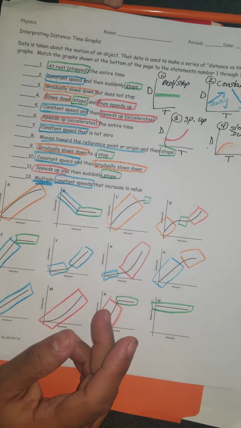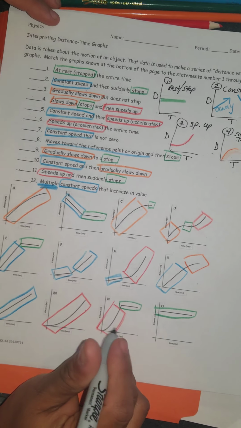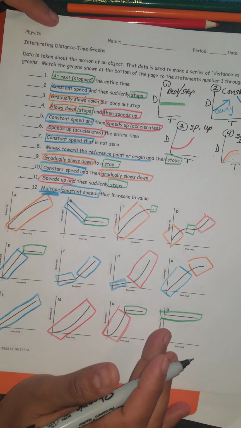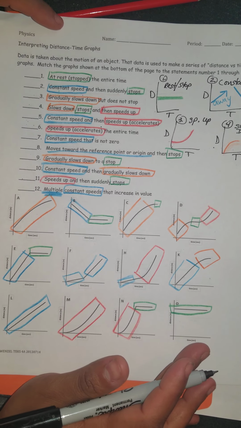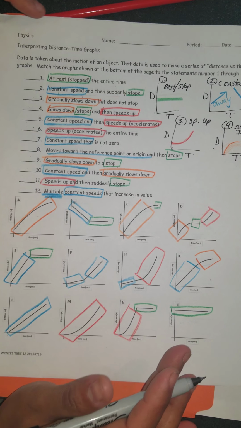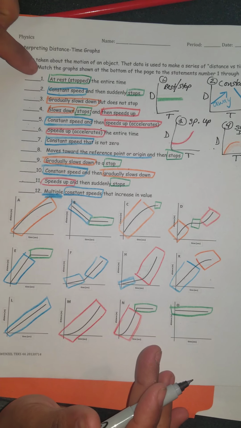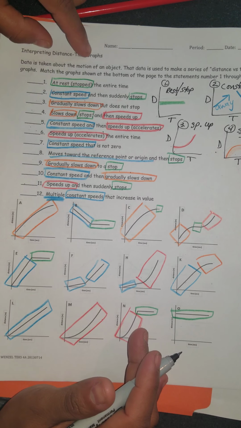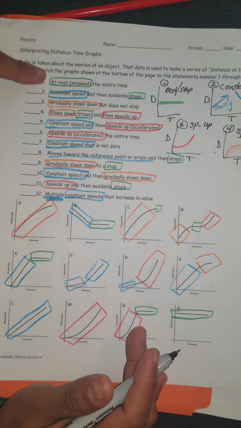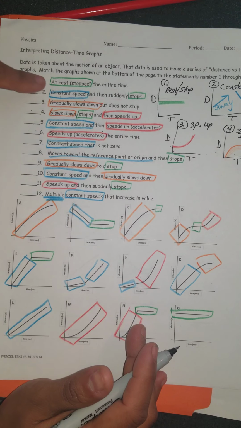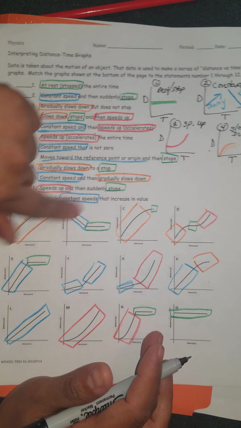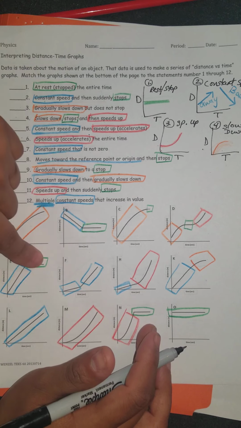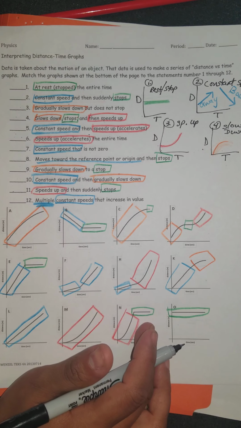Now I'm going to move my colors out of the way. I'm going to get back to my pen, and here's where the magic comes in. I'm telling you, it's mind-blowing. Let's look at number 1, because the directions tell me that we need to match the words up here, the statements 1 through 12, with the correct graph that correlates with it. And I like to simplify your life in physics.